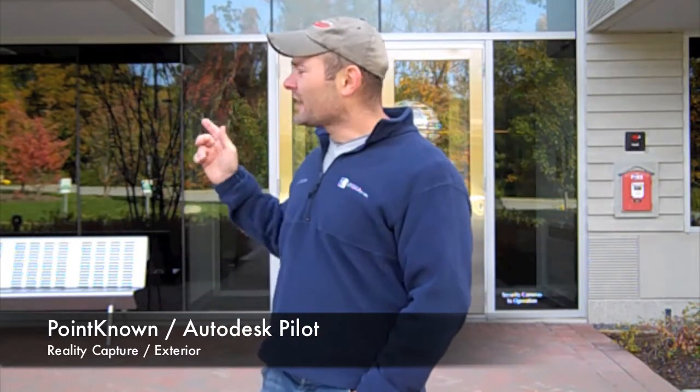Morning. We're at the Autodesk Building here in Waltham, Massachusetts to survey the exterior using PKNail surveying software. We're going to be using our exterior workflow to capture the entire building. We expect to be on site for about 2 hours using our software, going directly from laser into Revit.